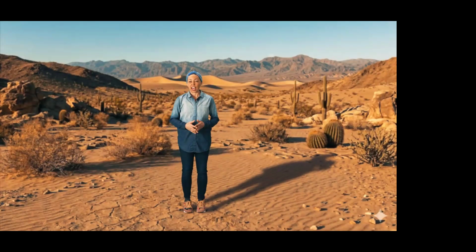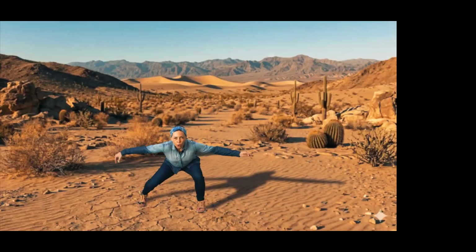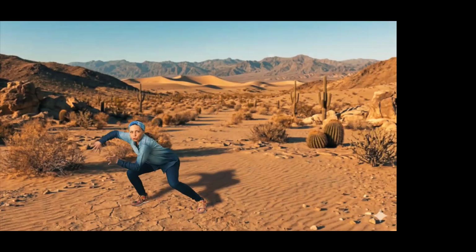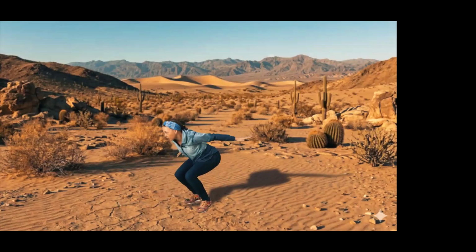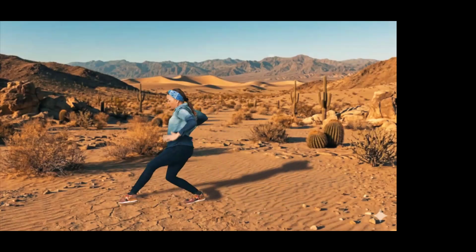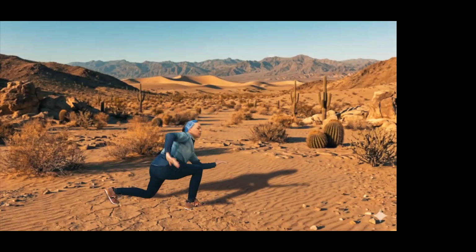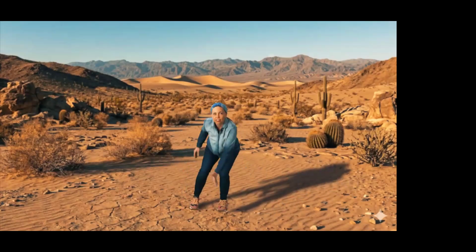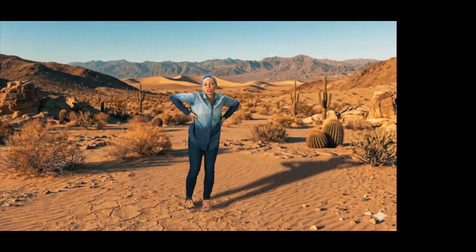Let's try moving at a low level, using the landforms to inspire our movements. Can you bend your knees to get low? What kind of movements can you do that you've never tried before? Now, let's explore moving at a medium-high level. Try using your back.